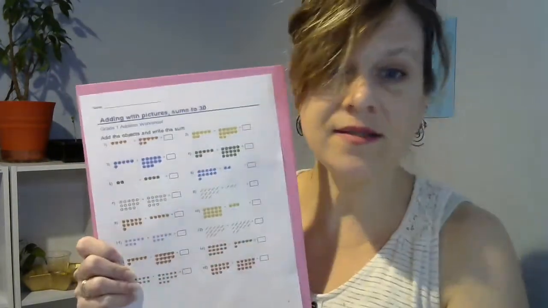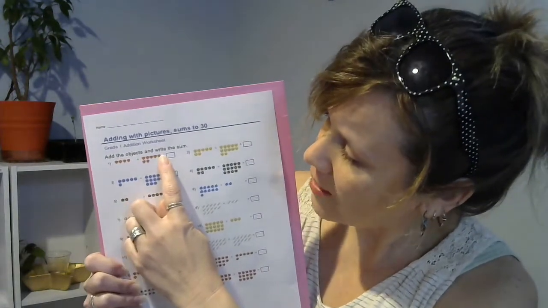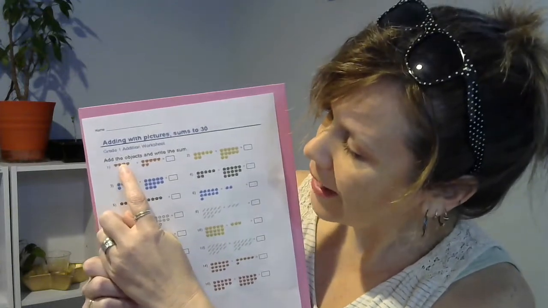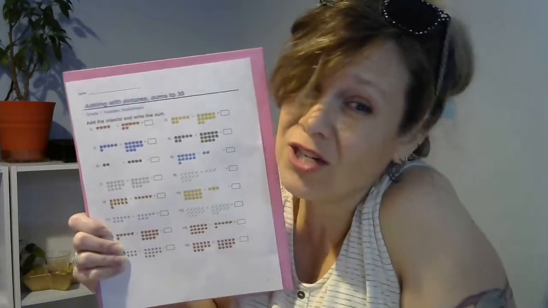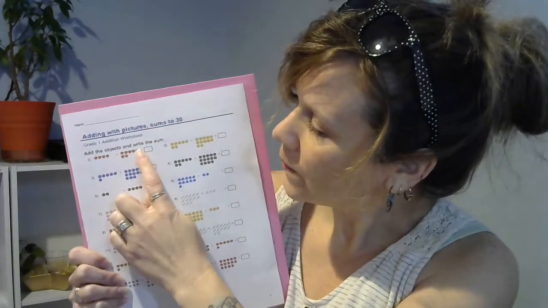So I saved myself from counting these 5 by saying 5, 6, 7 in this group, then 8, 9, 10, 11, because I can count my objects in any order I want. That saved me one step, thinking of that one full row as 5.